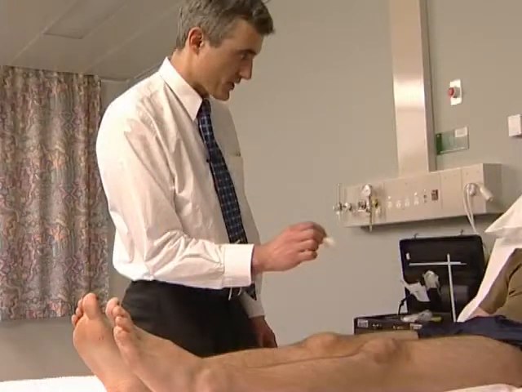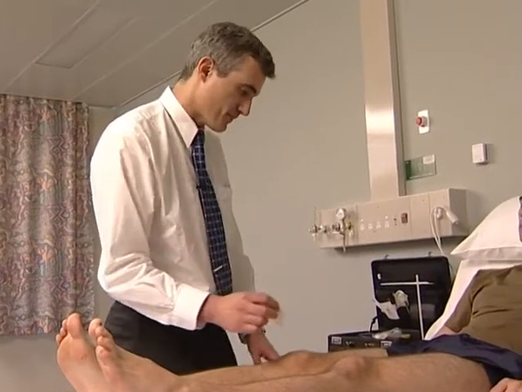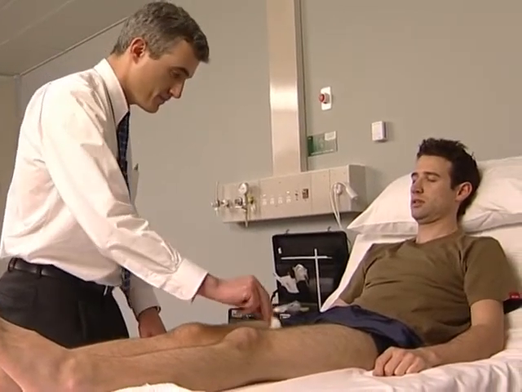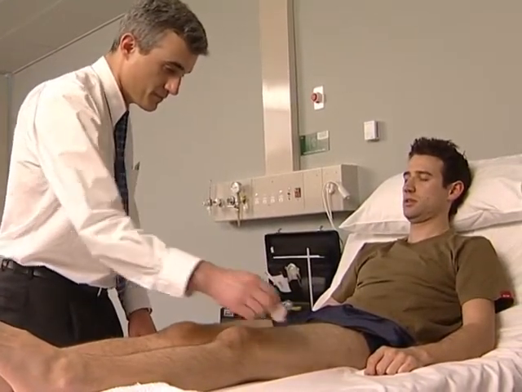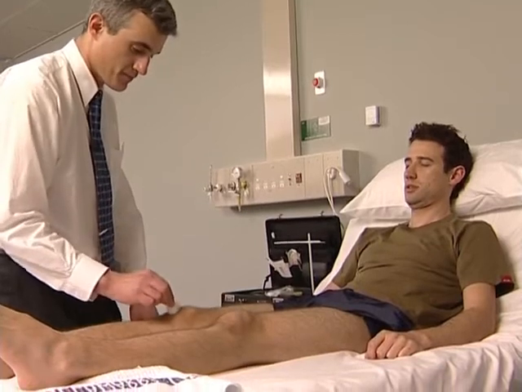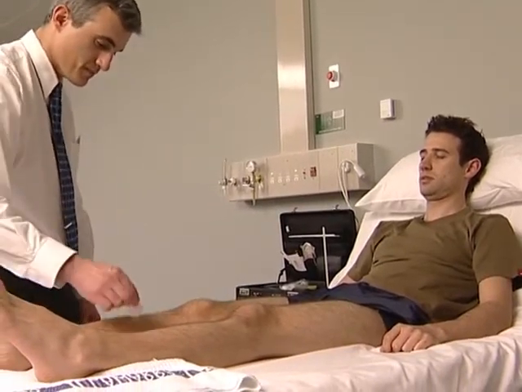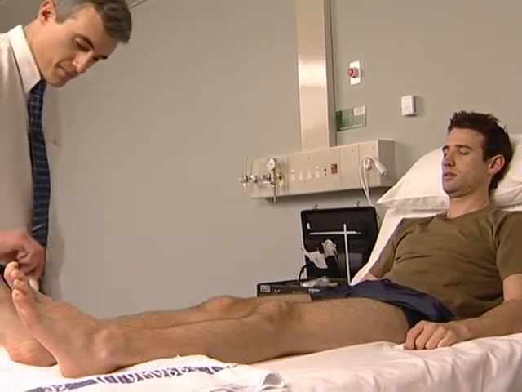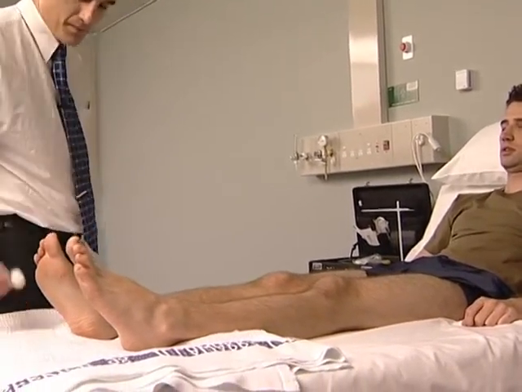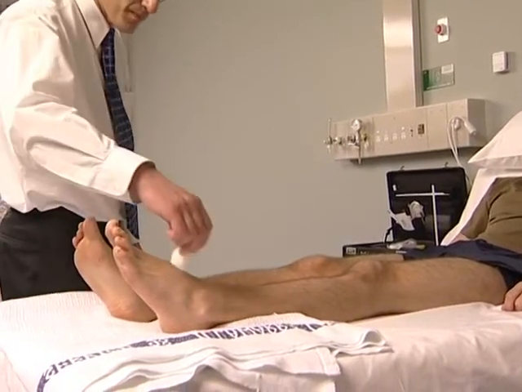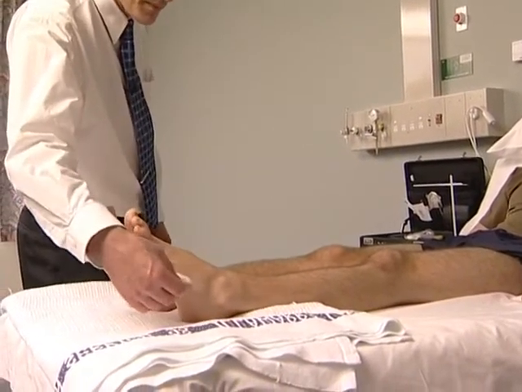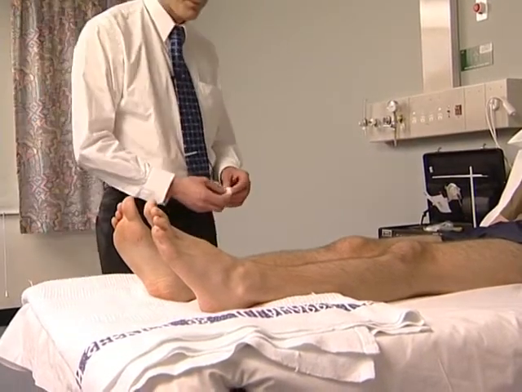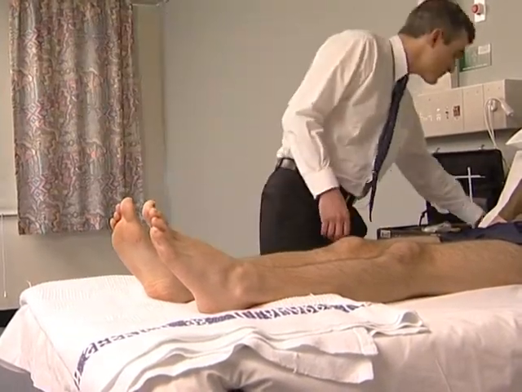Finally, test light touch. With your eyes shut again, tell me when you feel this. Yeah. Yeah. Yeah. Yeah. Yeah. Yes. Yes. Yes. Now sit the patient up and look at the back for scars or deformity that might indicate a spinal injury.